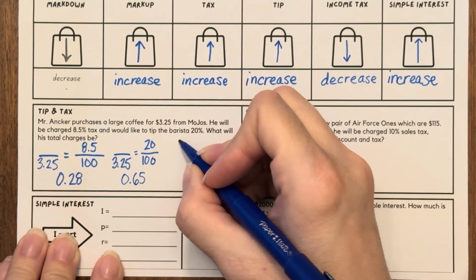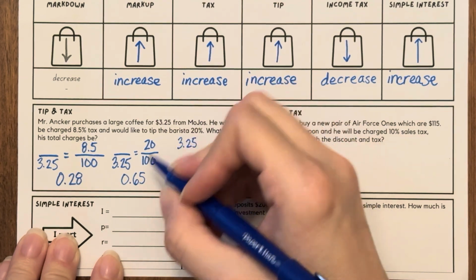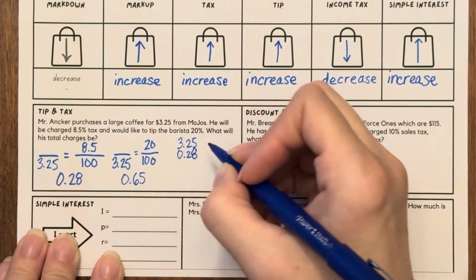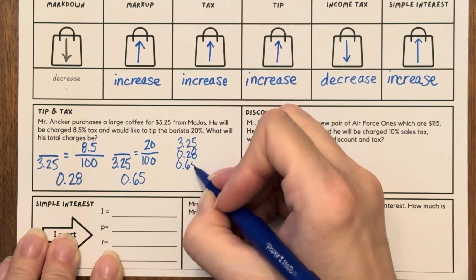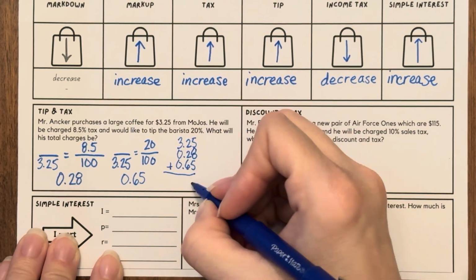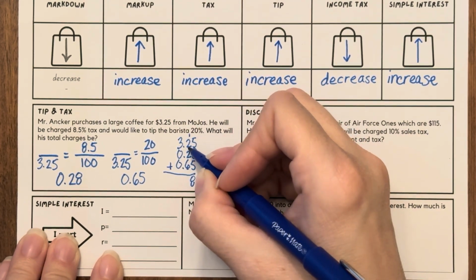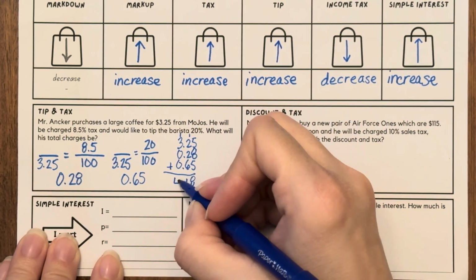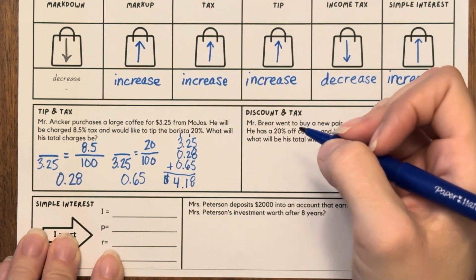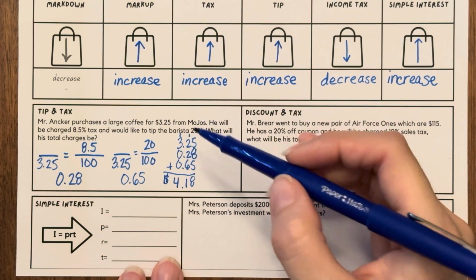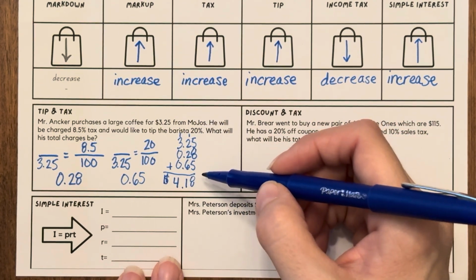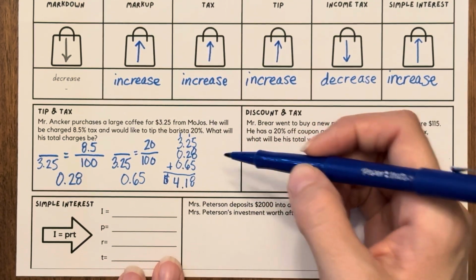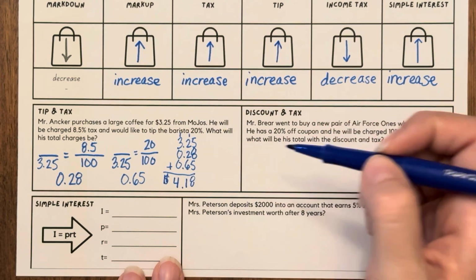Now what you're gonna do is take the original cost. You're gonna add the tax because that's something that you have to pay for. You're gonna add the tip as well because that is also something that you have to pay for. We're gonna add it all up. Okay, $4.18. So Mr. Anchor is going to pay $4.18 for his coffee. I don't really have enough space for a sentence, but when you do your assignment today, you're gonna write a complete sentence for each problem.